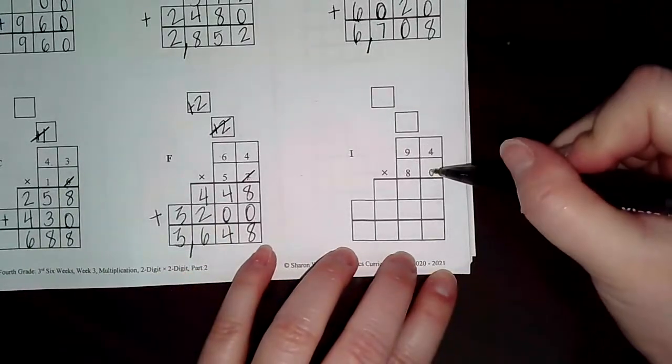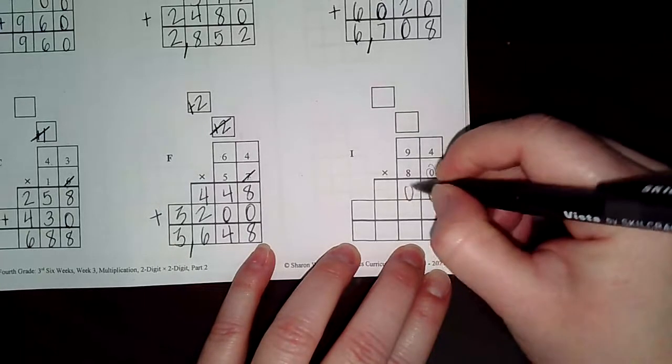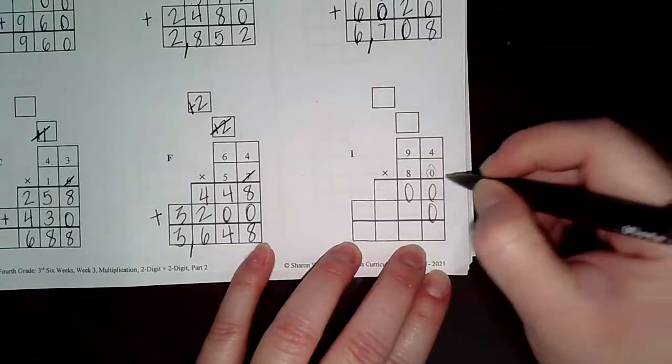So we're going to go up and over. Well, that's a 0. Anything times 0 is 0. So 0 times 4 is 0. 0 times 9 is 0. And down with the 0.